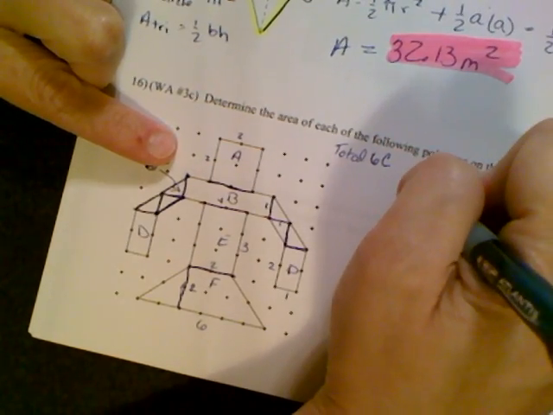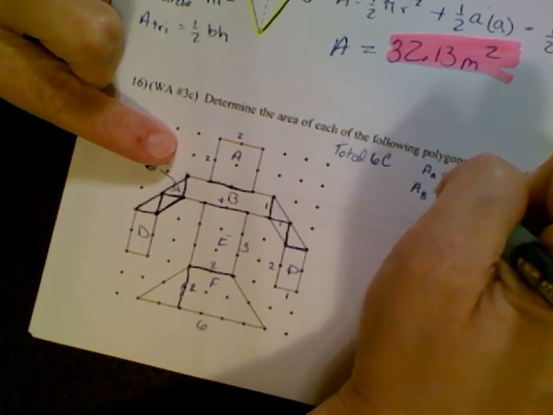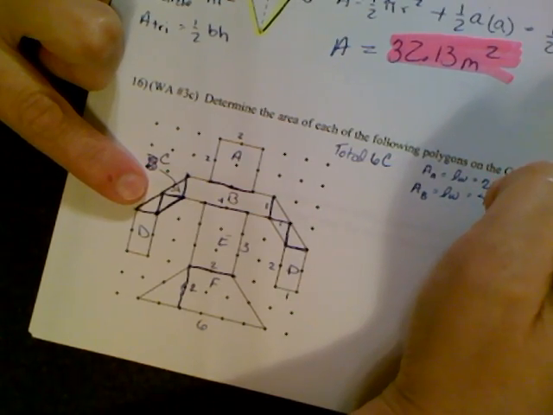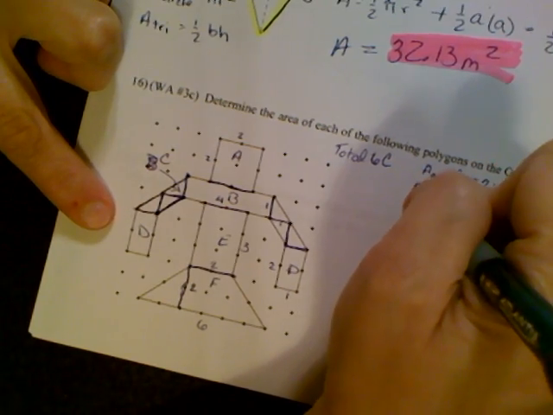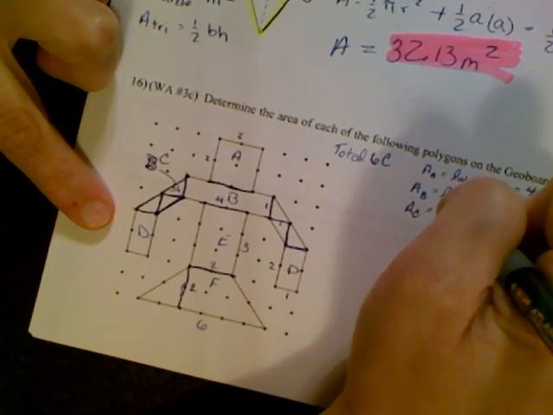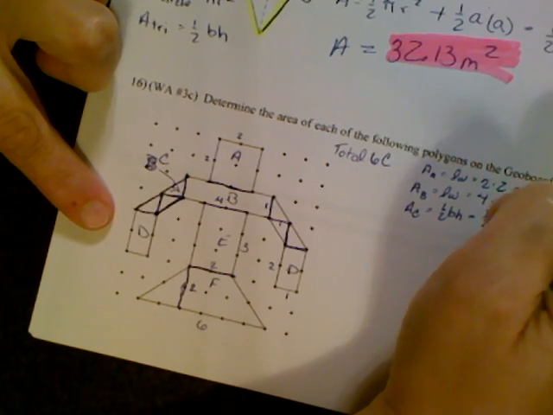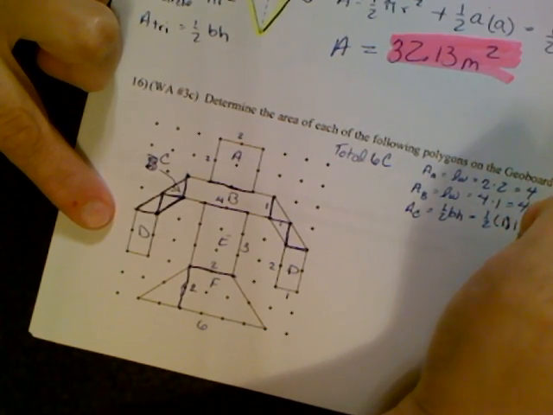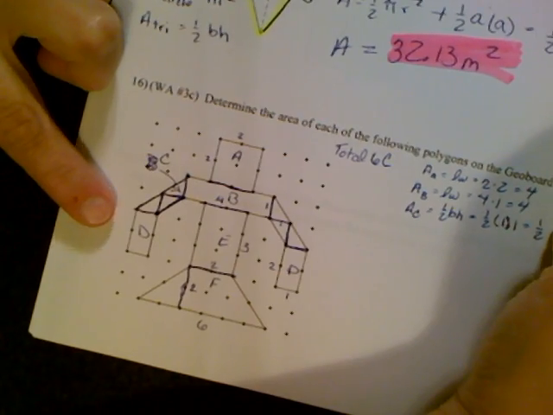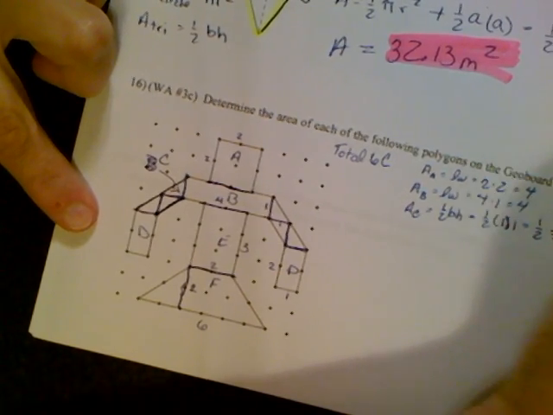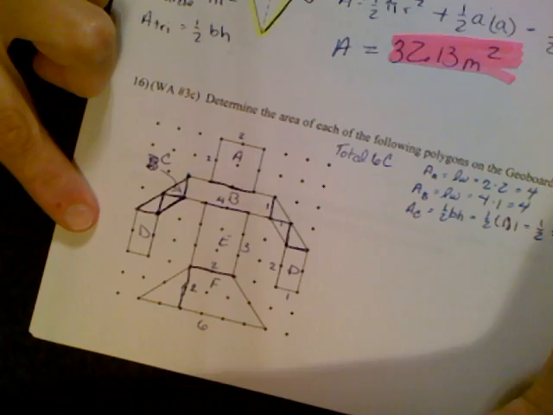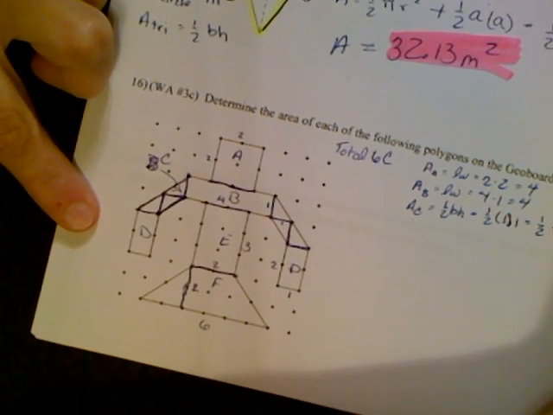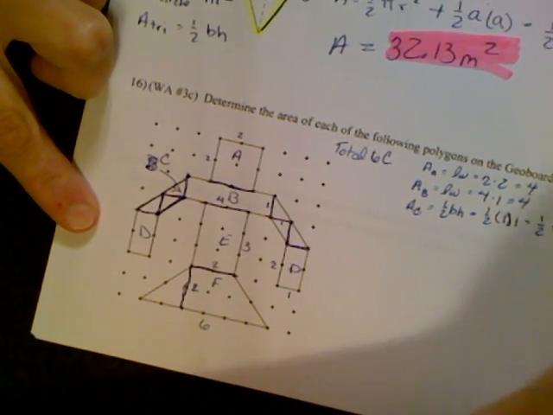The area of B is a rectangle. It's length times width. So that's 4 times 1 is 4. The area of C is a triangle. So that's 1/2 base times height. So that's 1/2, 1 times 1. So that's 1/2. But then remember I have 4 of those. So that's 4 times C. So that's 4 times 1/2. So that's 2. And that's the area of all the C's.